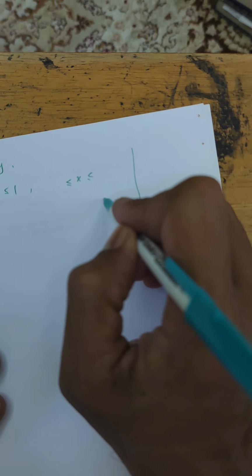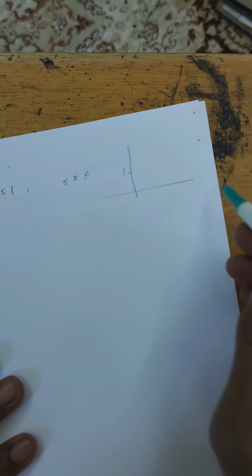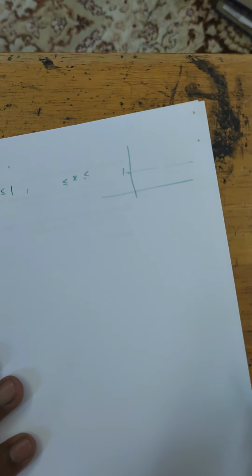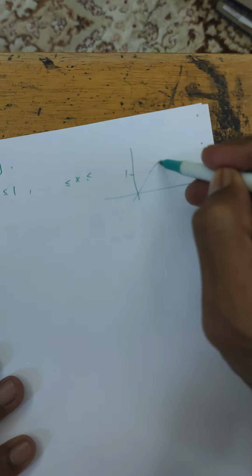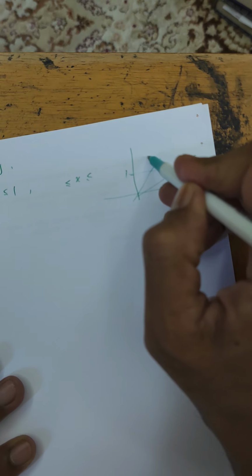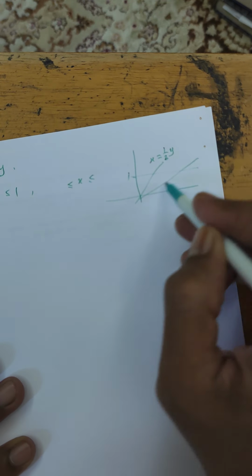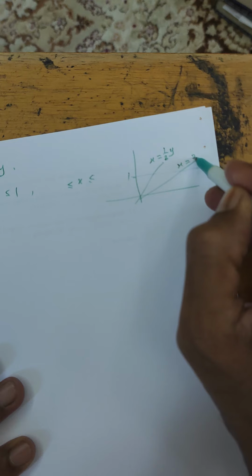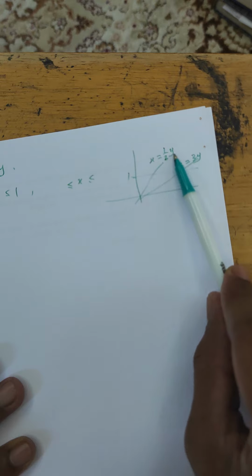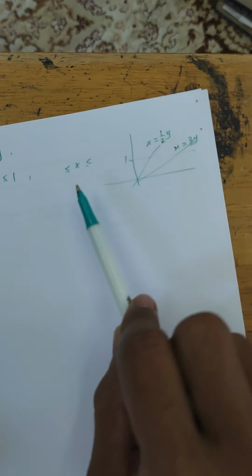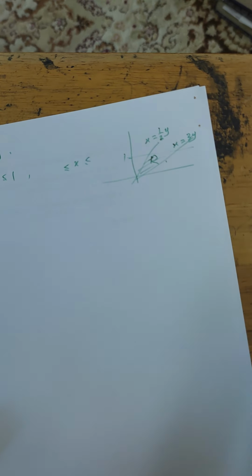So let's say this is x equal to 1 over 3 y, and this is x equal to 3y. So this is h1(y), this is h2(y). So our region now is here. This is our R.